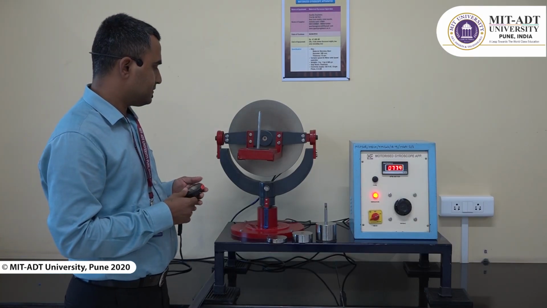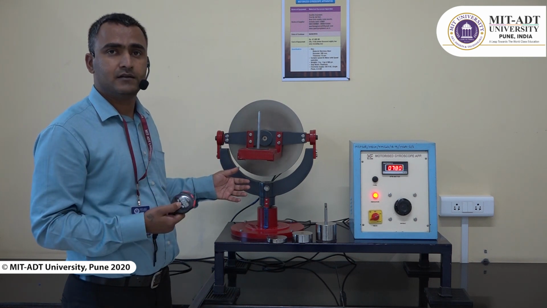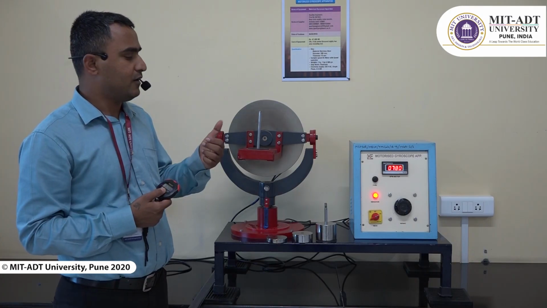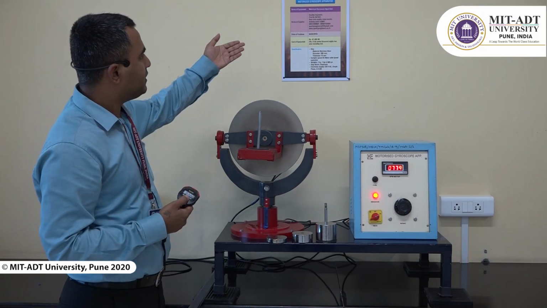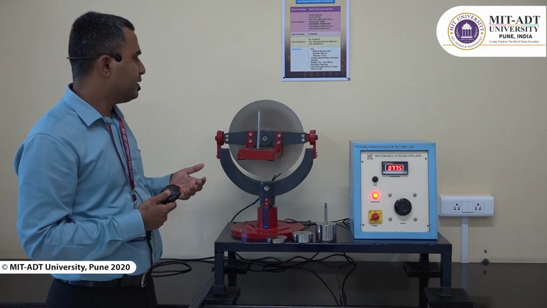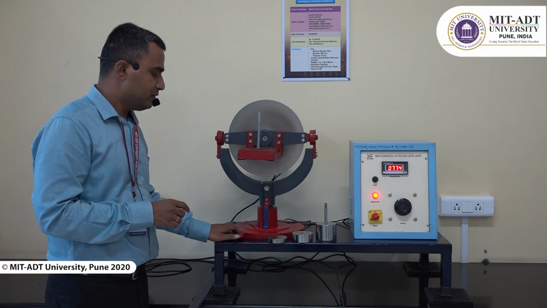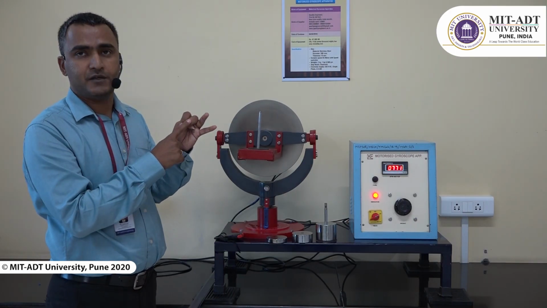In that case, we also need the moment of inertia of the disk. And for that, you already have the mass, you already have the radius of the disk, with which we can calculate the moment of inertia of the disk. So gyroscopic torque can be calculated with the use of moment of inertia, omega, and omega p.